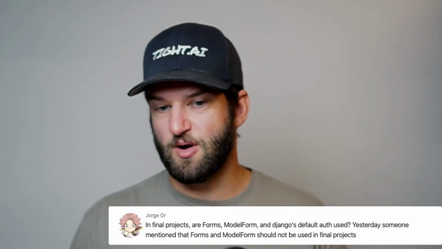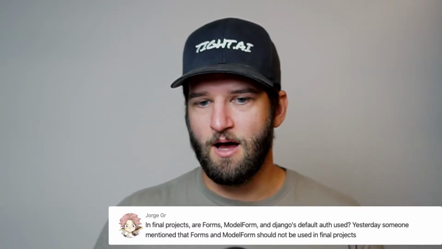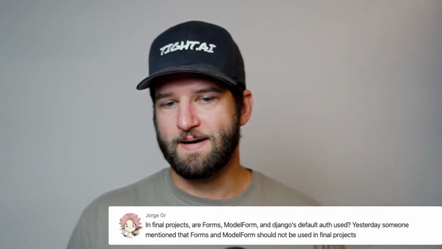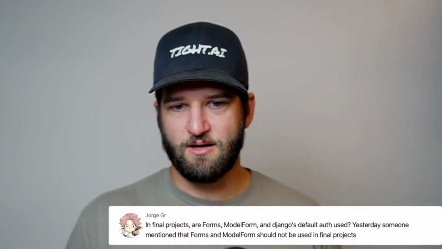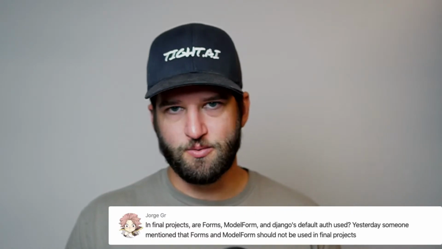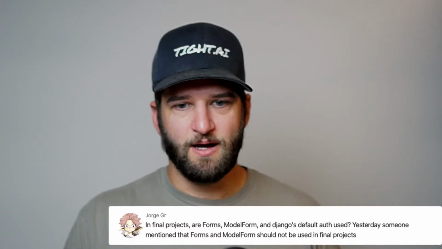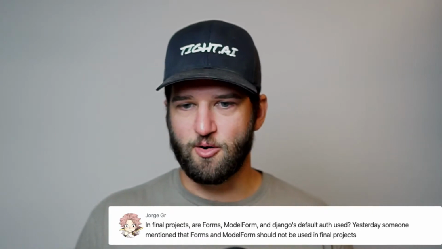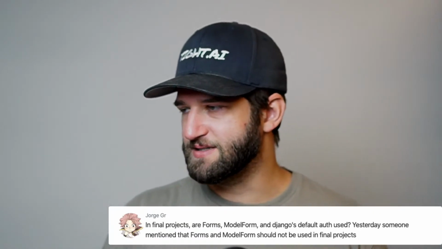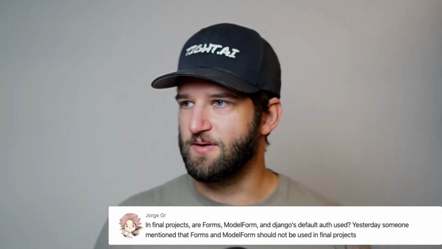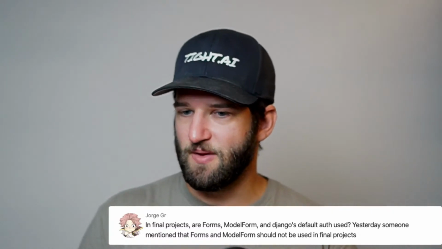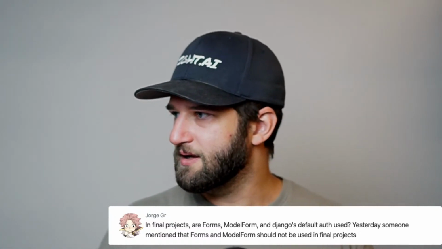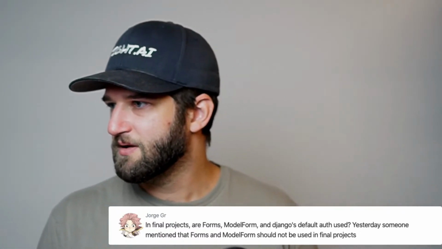So perhaps I misspoke when I said that, but I will say that forms are really interesting and really useful when they're managed by Django. So our final project absolutely will continue along with that. Perhaps there was some confusion with how to use forms with an authenticated user, and that was part of the reason we talked about it today. So thanks for that.